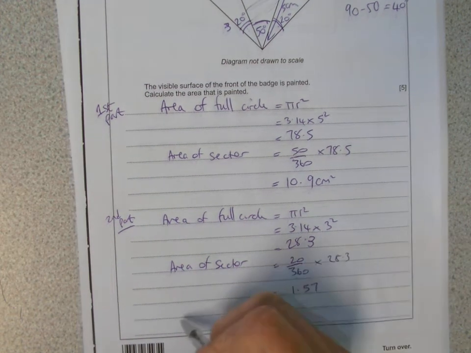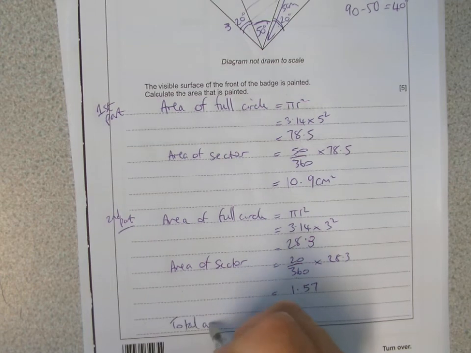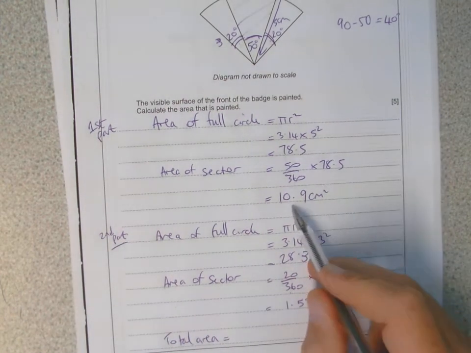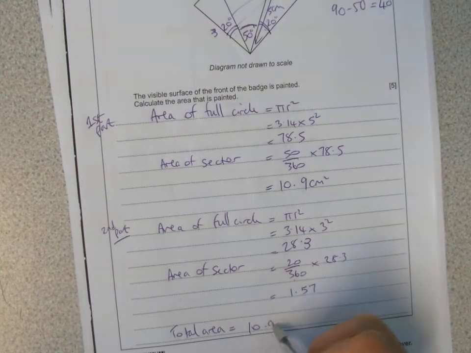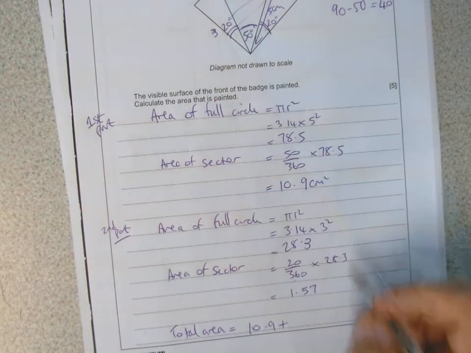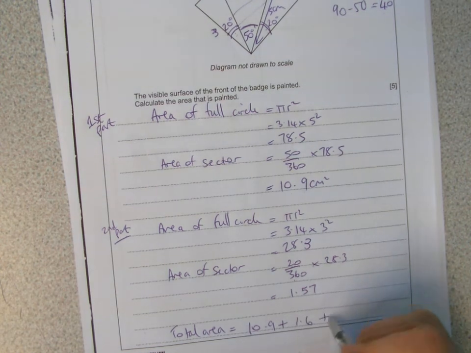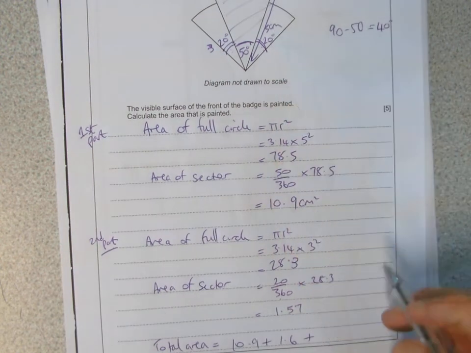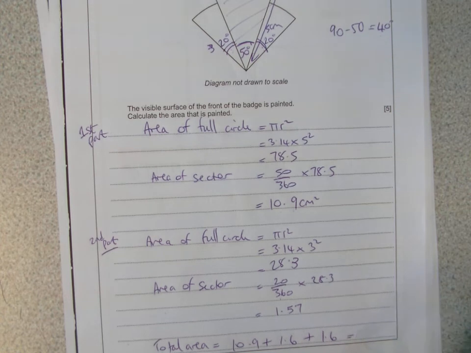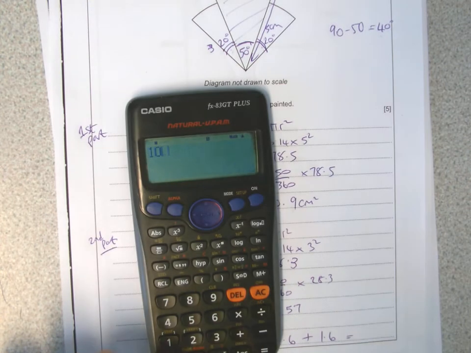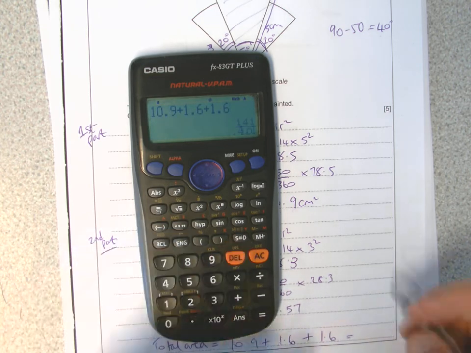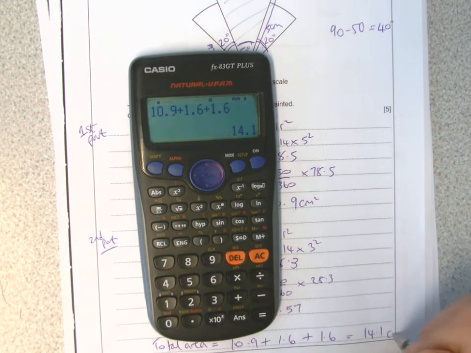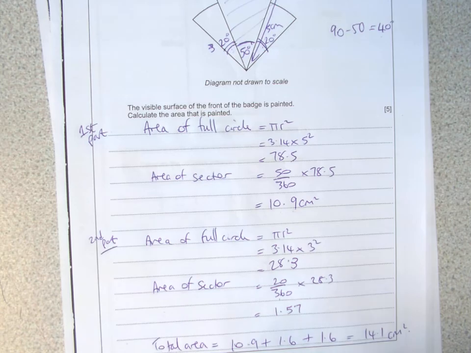To get the total area, we've got 10.9, which is this big section here, plus the small section, which is 1.6 when we round it, plus the other small section, which is also 1.6. We use our calculator and we get our final answer to be 14.1 centimetres squared.